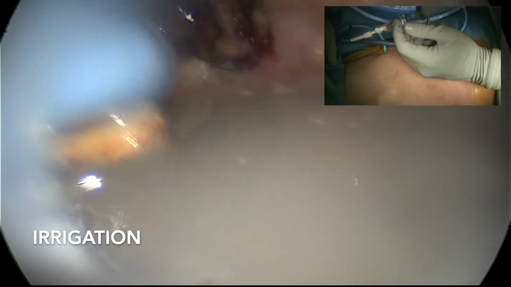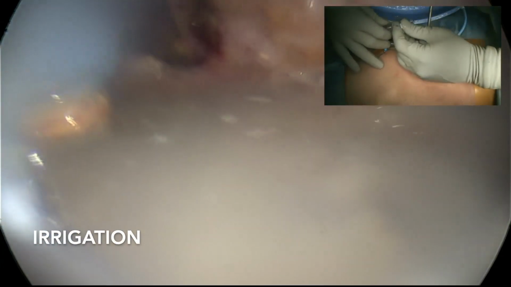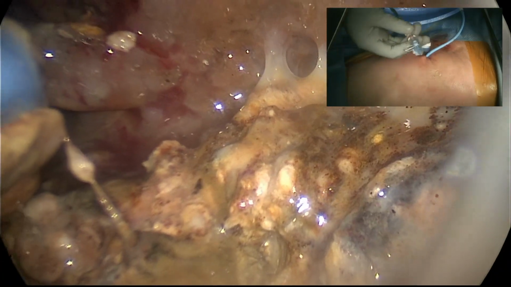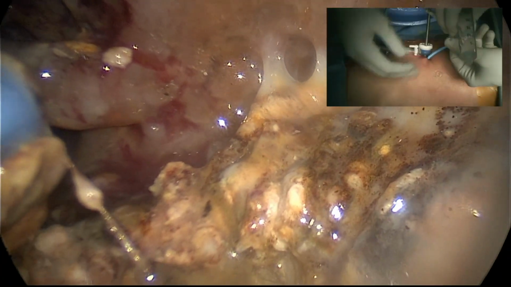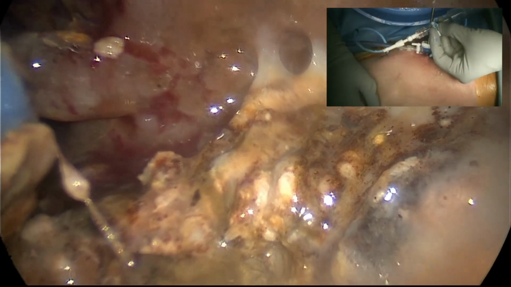The irrigation was continued till we were comfortable that most of the solid debris was taken out. A customized fenestrated drain was placed in the retroperitoneal abscess cavity, and irrigation was continued for 48 hours after surgery. The patient was discharged on postoperative day 3.